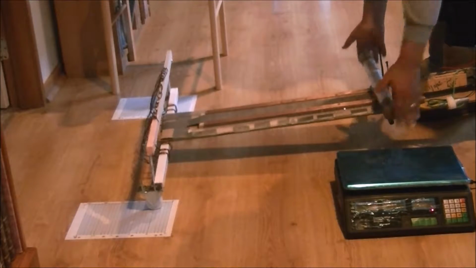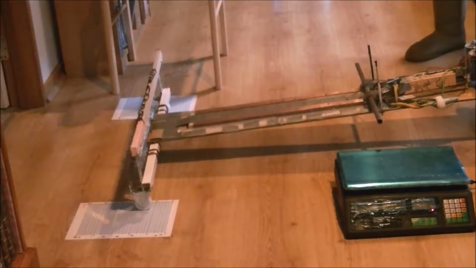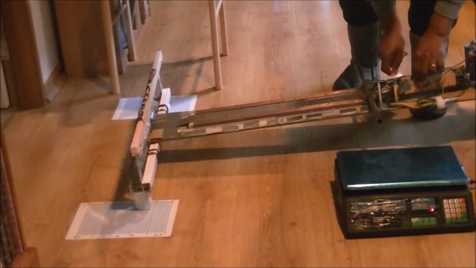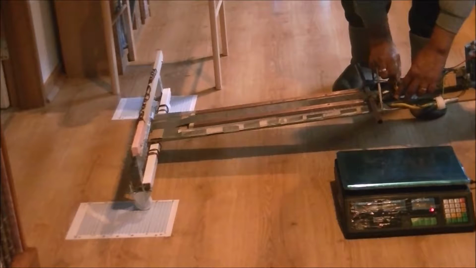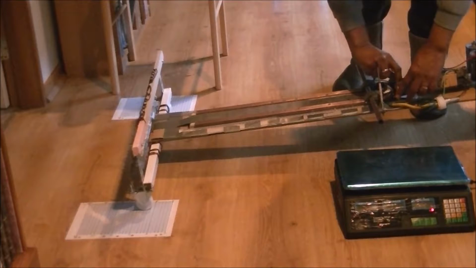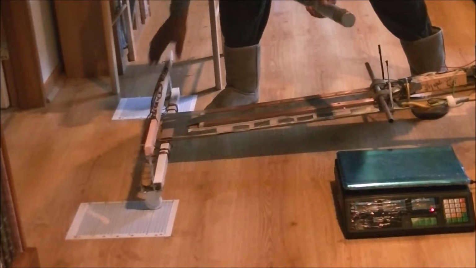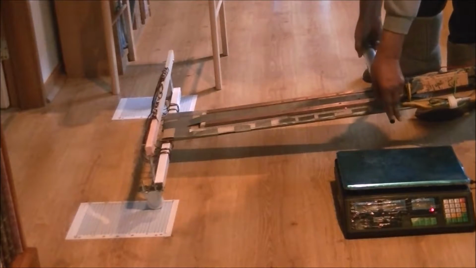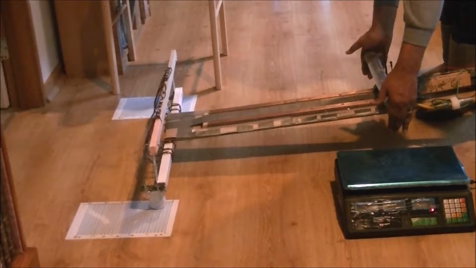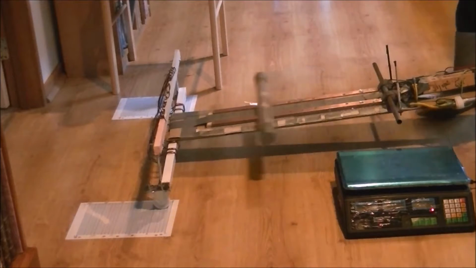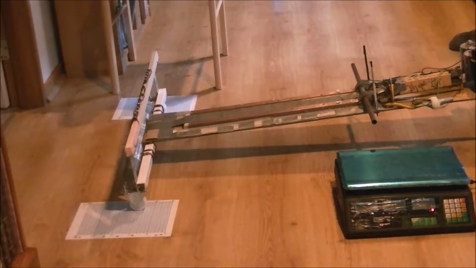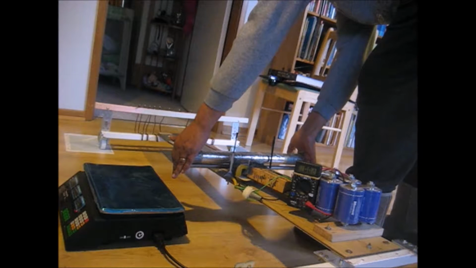Current trial. 5, 4, 3, 2, 1, 0. Voltage now is 7.56. 5, 4, 3, 2, 1, 0.